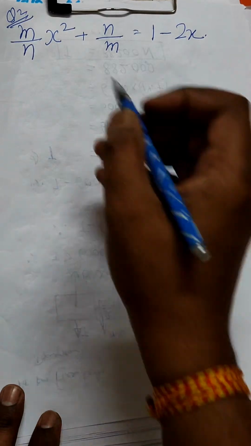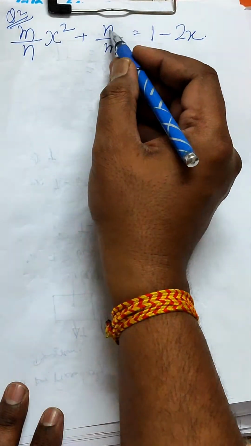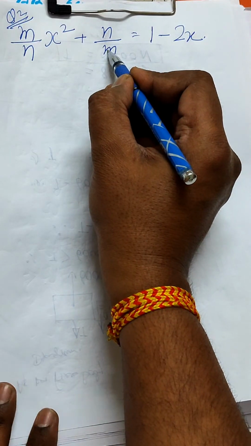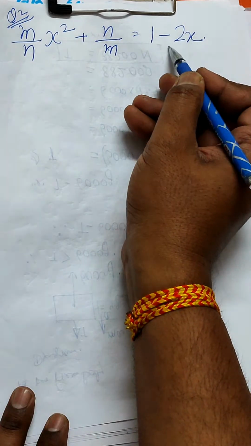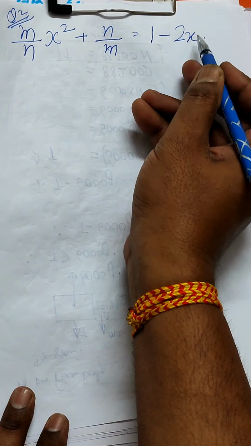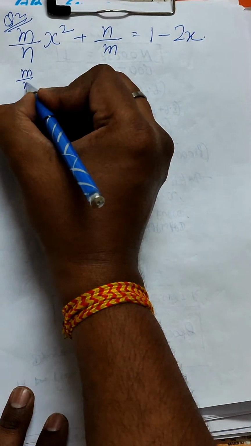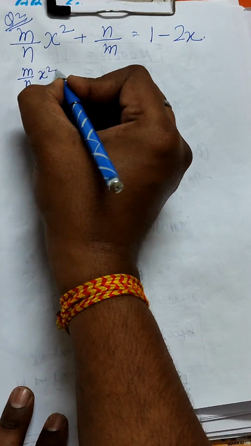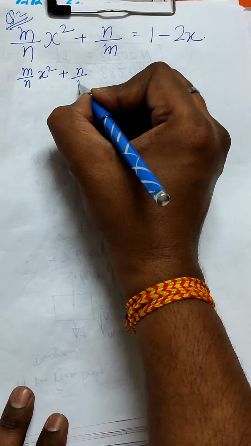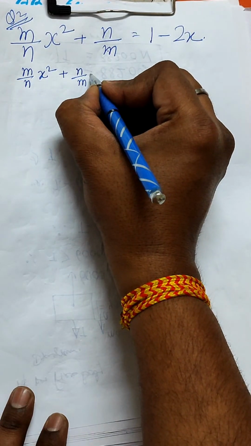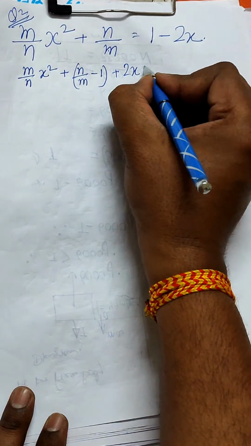Now just solve it. Here you can see m by n times x square plus n by m. This is a constant. So bring the second term over here, that is the number with variable x, and the power of variable should be 1. So this will give you m by n times x square plus n by m minus 1 plus 2x is equal to 0.